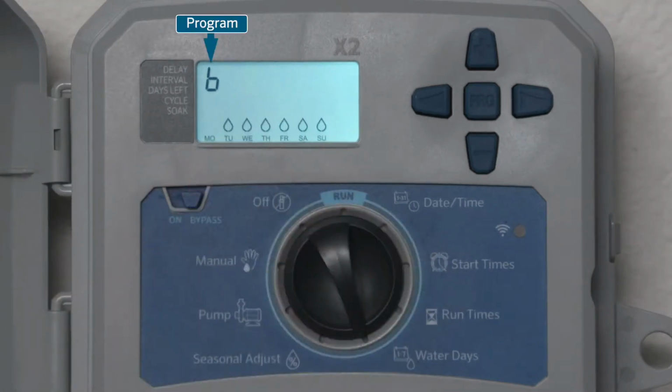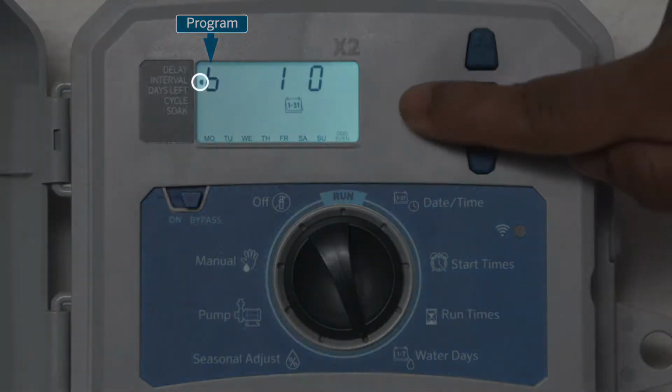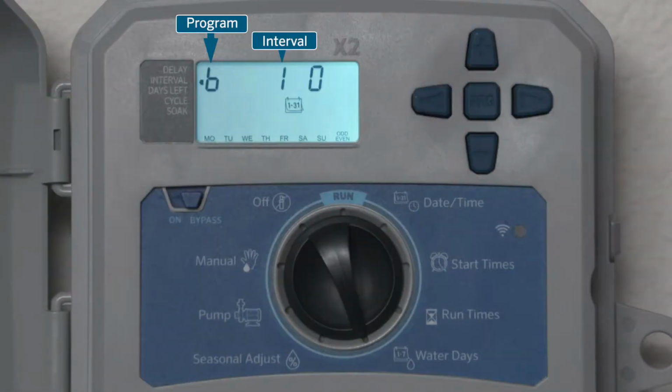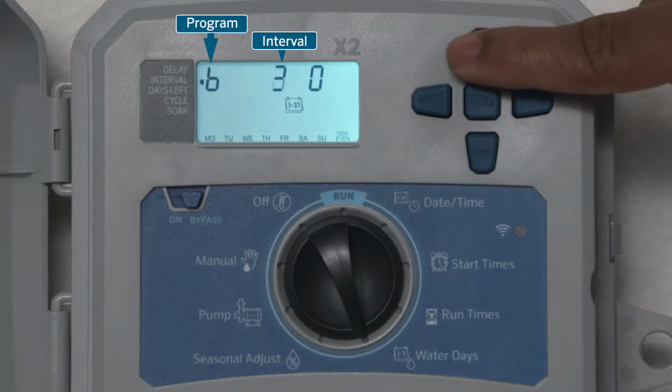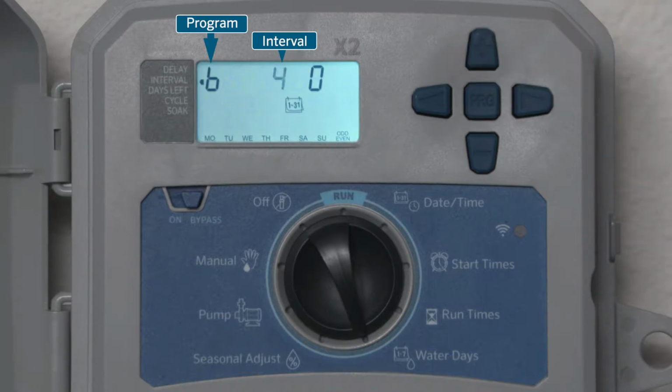To access this mode, press the left arrow button while the check mark is flashing next to Monday. The interval number will be flashing. Use the plus or minus buttons to program how often you want to water. Since we want to water every 4 days, we'll program an interval of 4, which means the system will skip 3 days between water days, therefore watering on the 4th day.